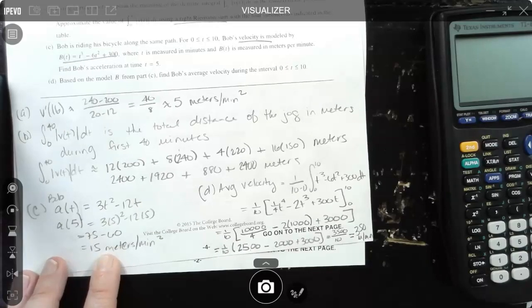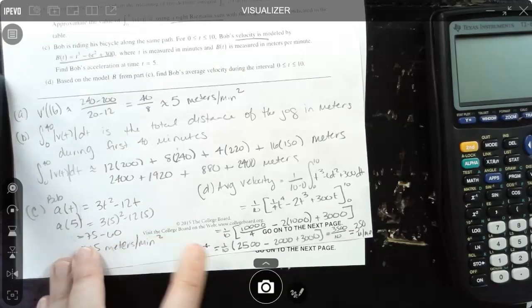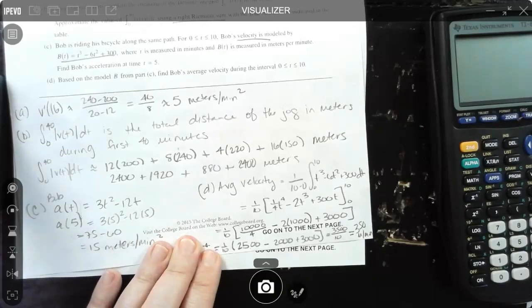Part D was 3 points, but I think it was more because it was so involved and not necessarily as much as how hard it was. But it was average velocity. Remember, average velocity is like average value. That's the 1 over b minus a, and then you go from a to b.